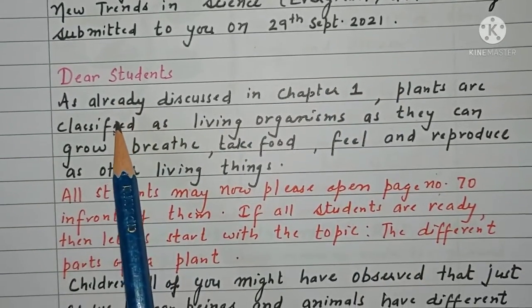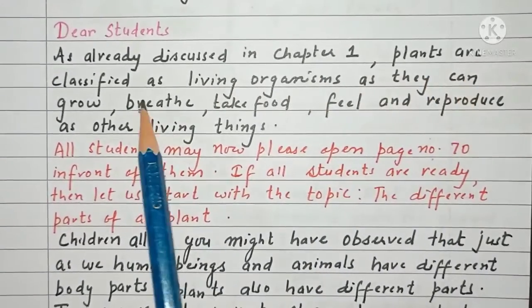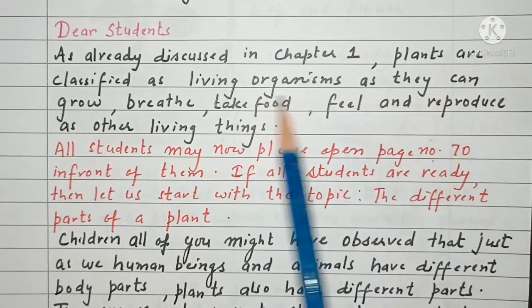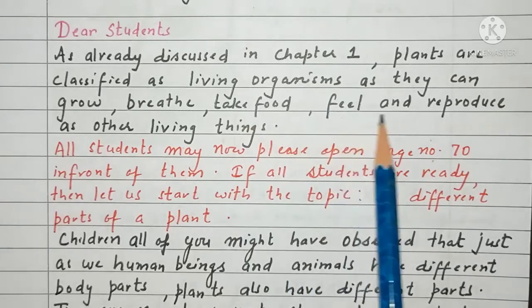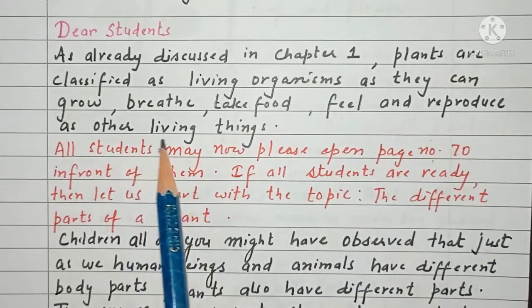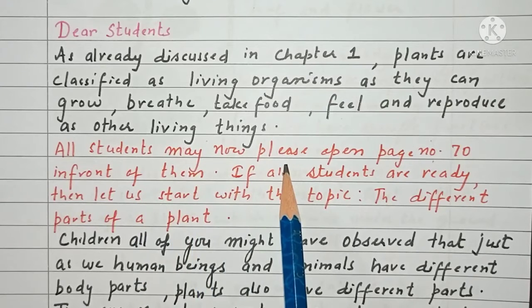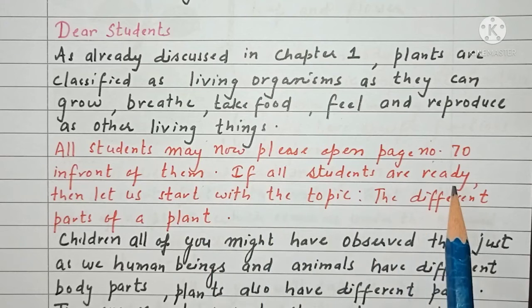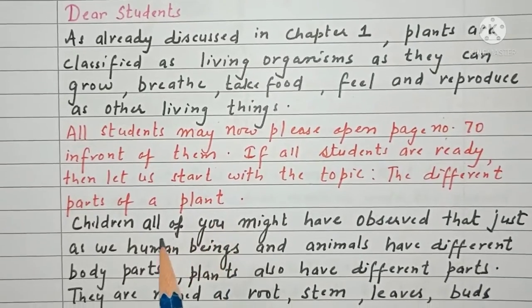Dear students, as already discussed in chapter 1, plants are classified as living organisms as they can grow, breathe, take food, feel, and reproduce as other living things. All students may now please open page number 70 in front of them. If all students are ready, then let us start with the topic the different parts of a plant.